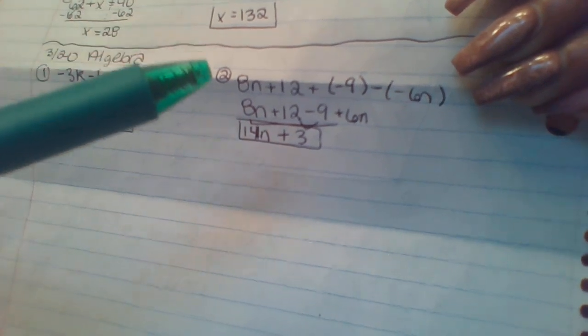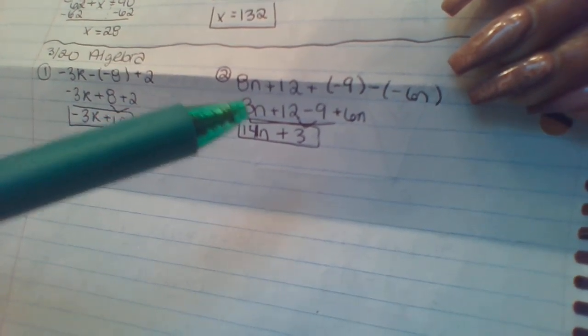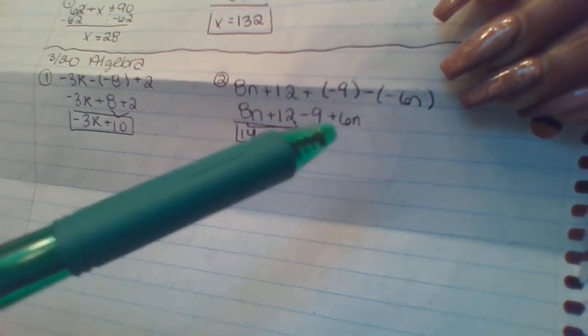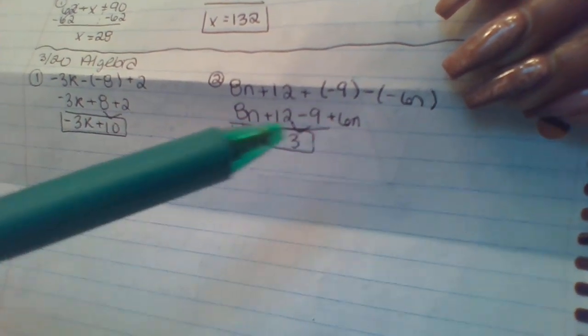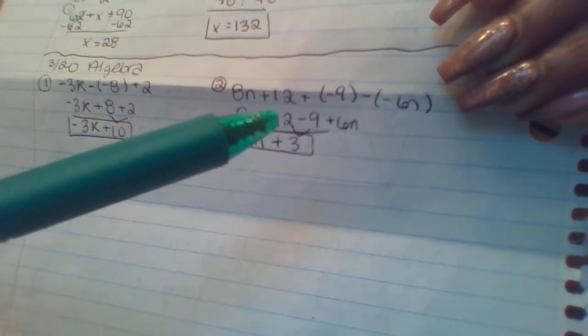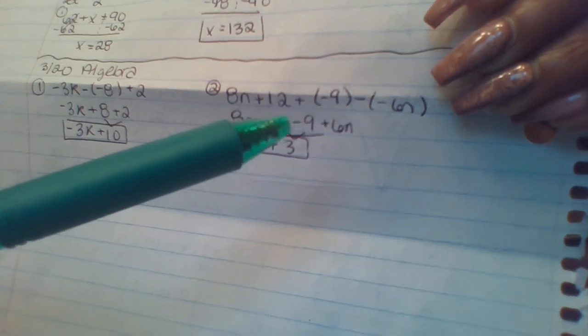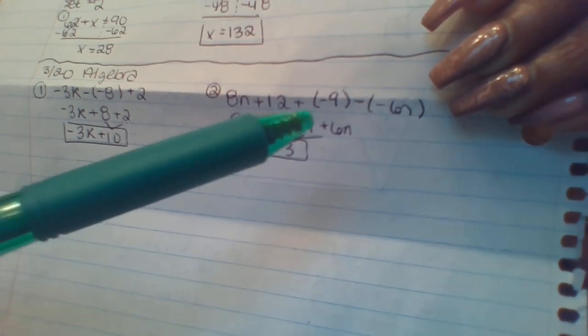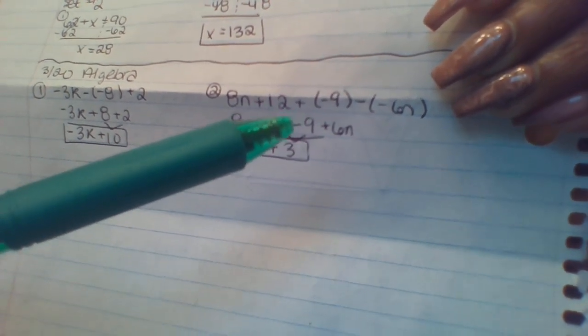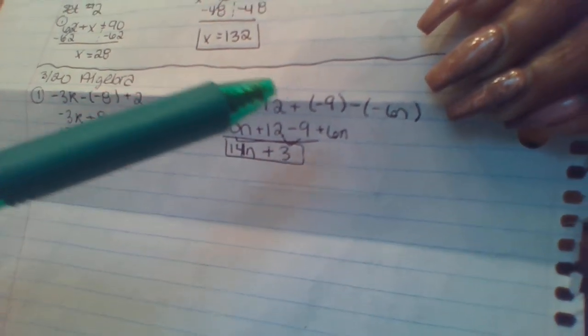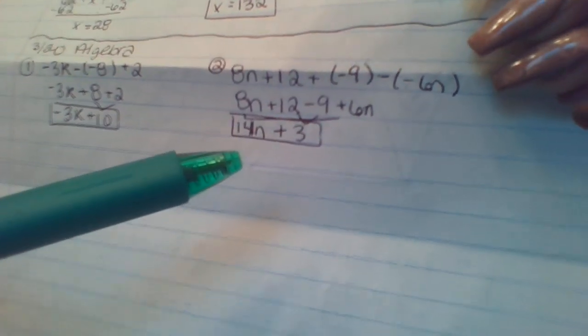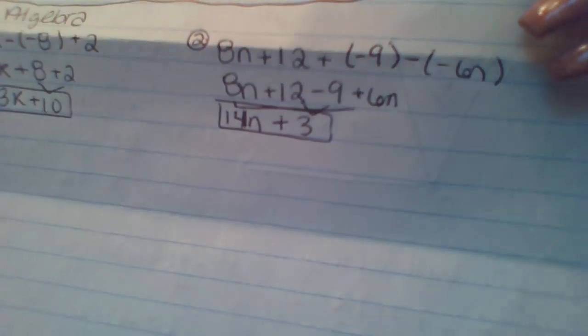Now we're going to combine our like terms. So we see 8n and 6n are like terms because they both have n's. 8n plus 6n gets us 14n. We also have positive 12 minus 9. Both of these terms do not have variables, so they are like terms. So 12 minus 9 gets us 3. Our original expression simplifies to 14n plus 3.